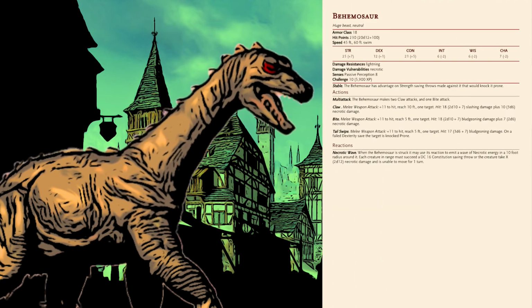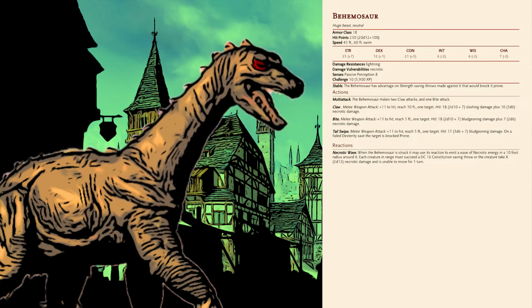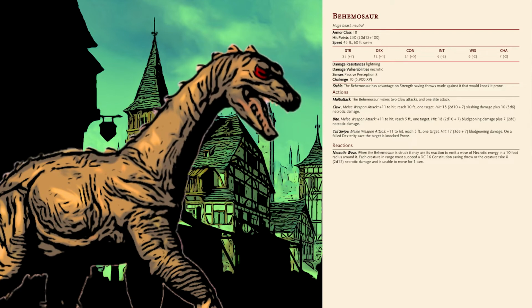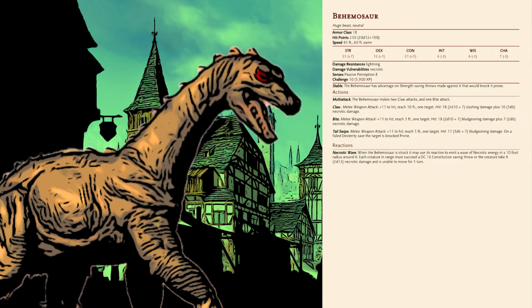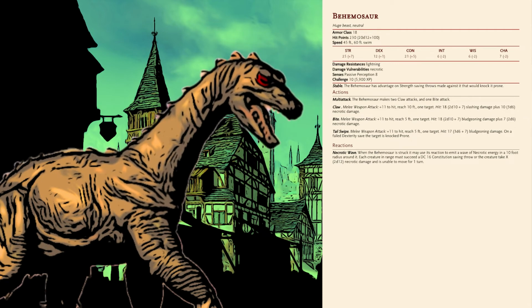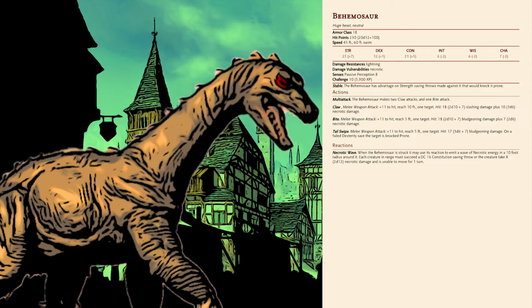The Behemosaur is a neutral, huge beast with 18 AC, 230 HP. Its large size doesn't slow it down that much, with a move speed of 45 and a swim speed of 60. 25 strength, 12 dex, 21 con, 6 int, 6 wis, and 7 charisma. With damage resistance to lightning and damage vulnerability to necrotic, this beast is a challenge rating of 10.